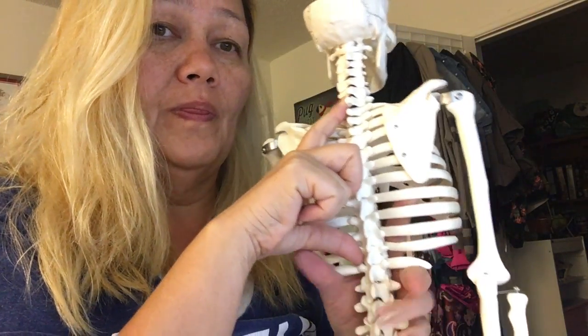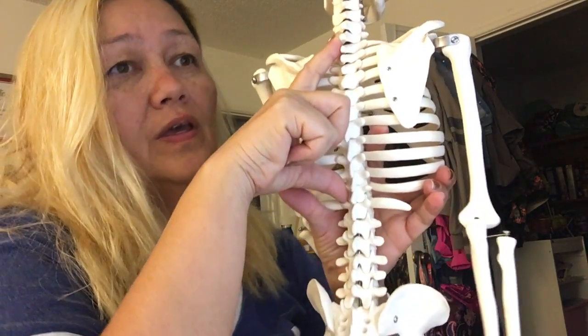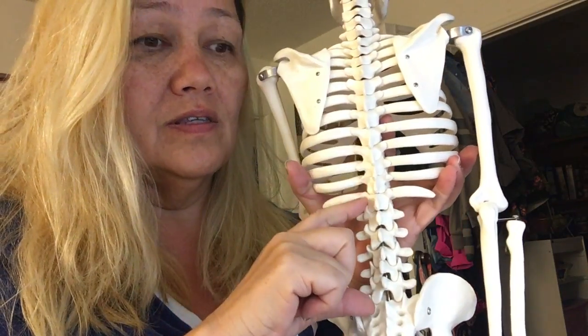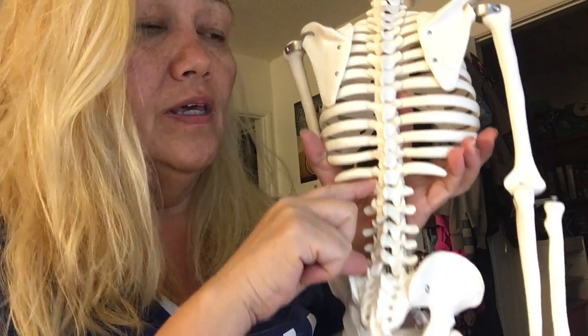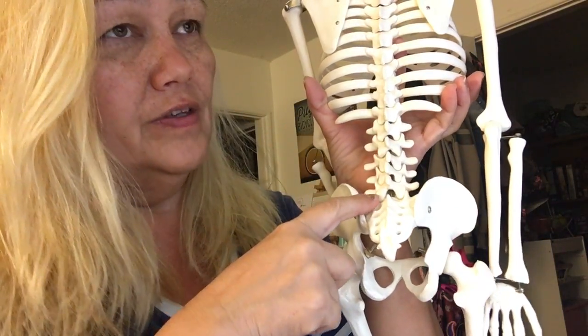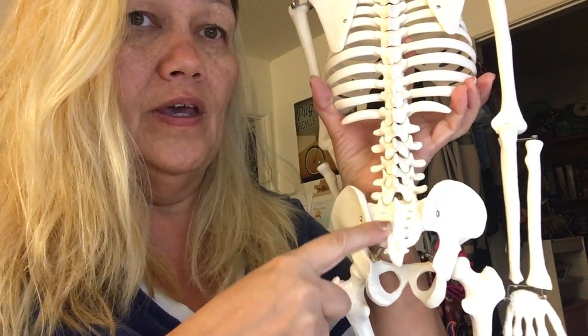And the next 12 vertebrae are the thoracic vertebrae. And then these last 5 vertebrae are the lumbar vertebrae. Then down here you'll find the sacrum, and at the end of the sacrum is the coccyx.